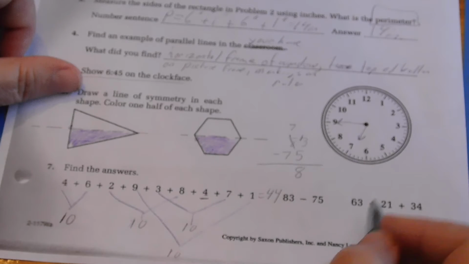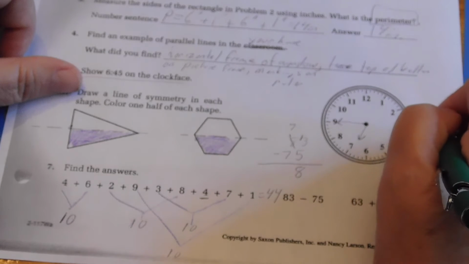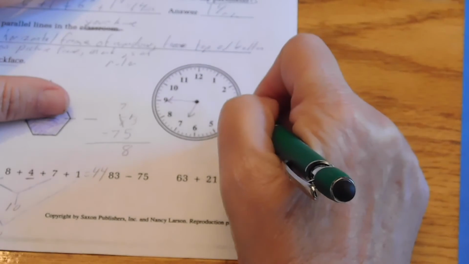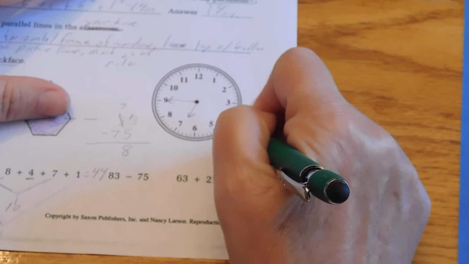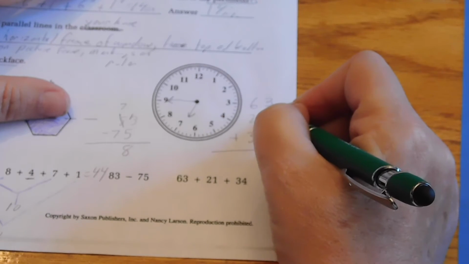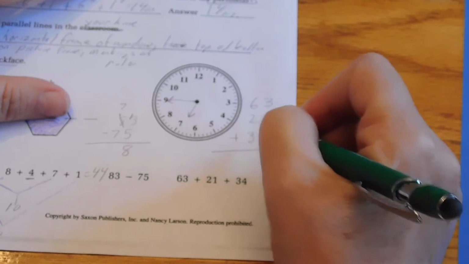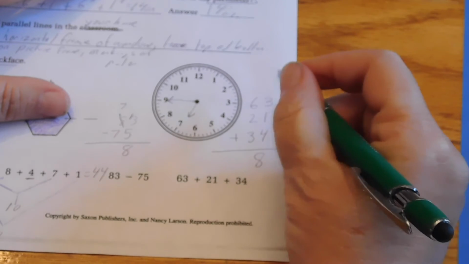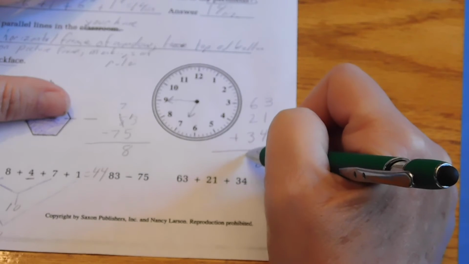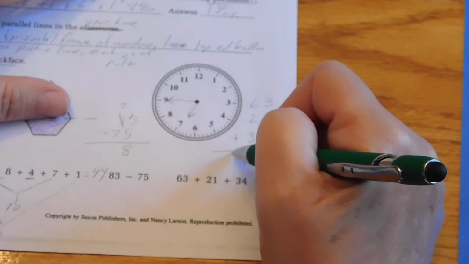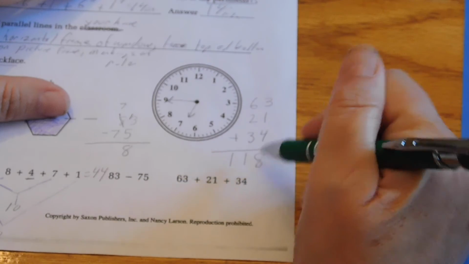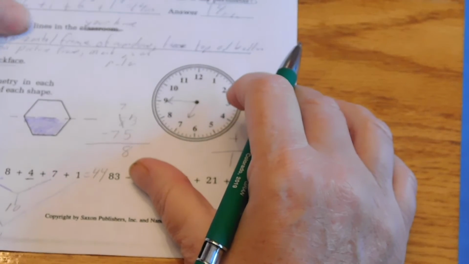Okay, now we have 63. They never give us enough room to work on these, do they? 63 plus 21 plus 34. 3 plus 1 is 4. 4 plus 4 is 8. 6 plus 2 is 8. 8 plus 3 is 11. 110, carry that. So 63 plus 21 plus 34 is 118. And that's the end of 117A.